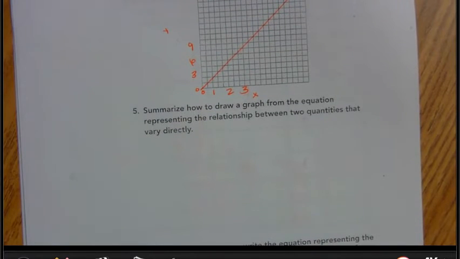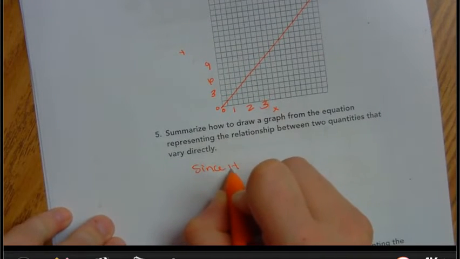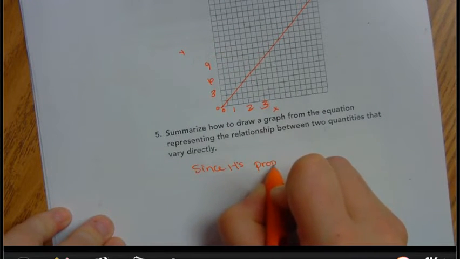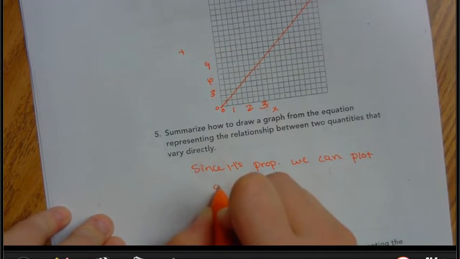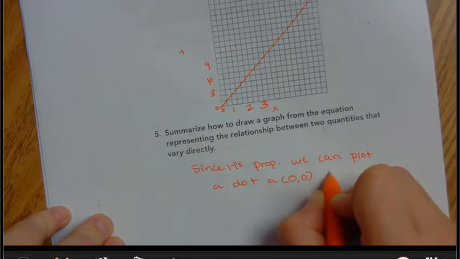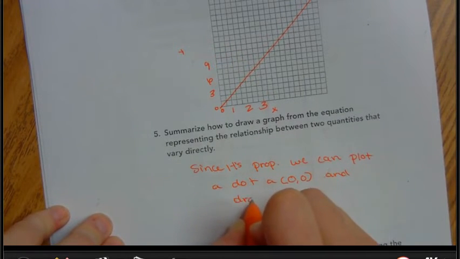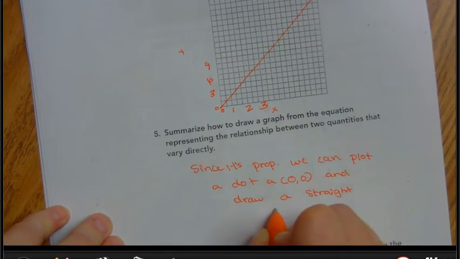All right, so summarize how to draw a graph from an equation and represent those two quantities. Since we know that there is a proportional relationship, since it's proportional, we can plot a dot at 0, 0 and draw a straight line.